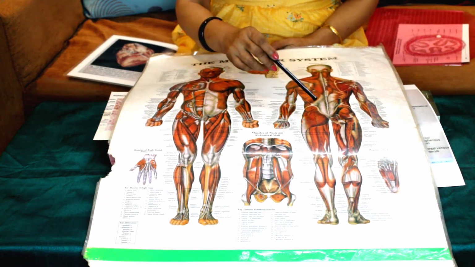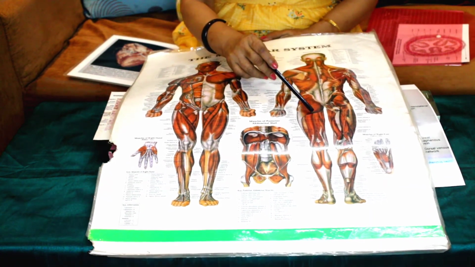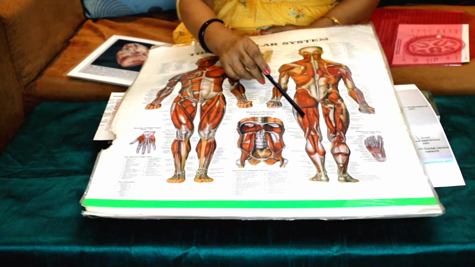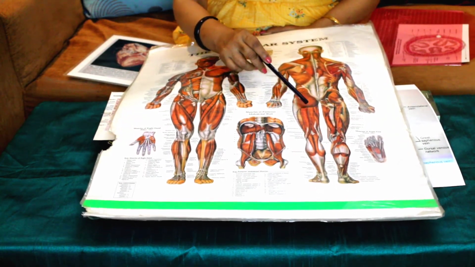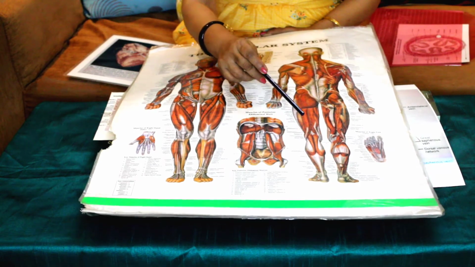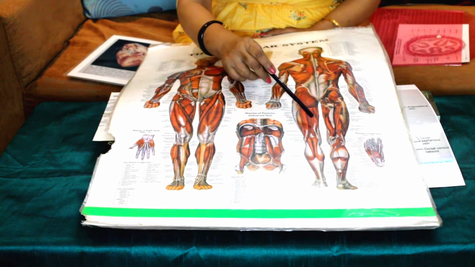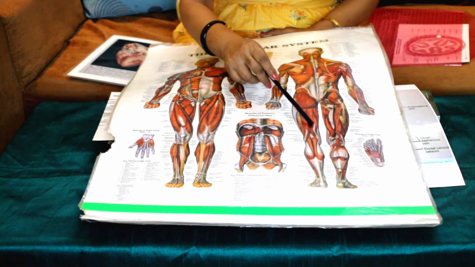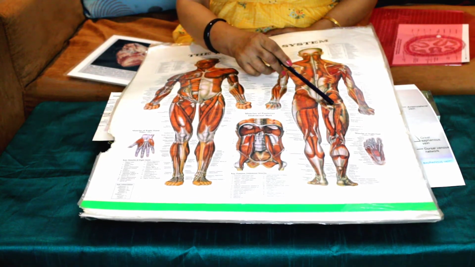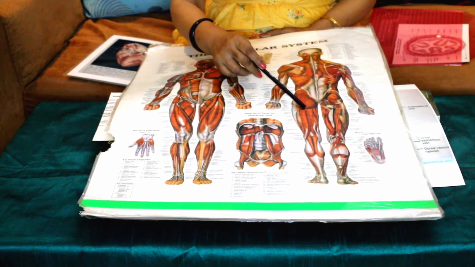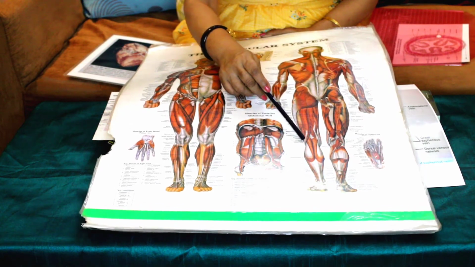You see these muscles which are situated behind the thigh, these muscles are known as hamstring muscles. The lower portion is string-like and the upper portion arises from this region. Why is it called hamstring?